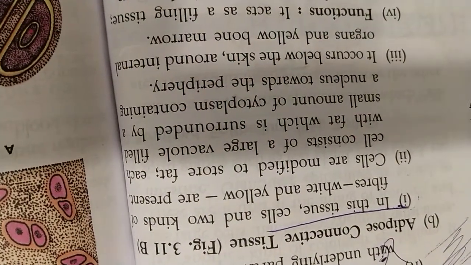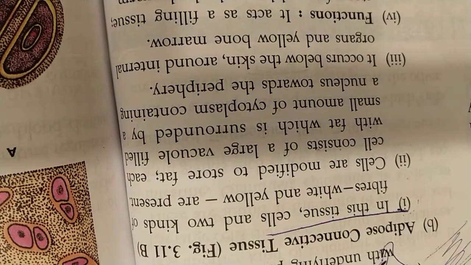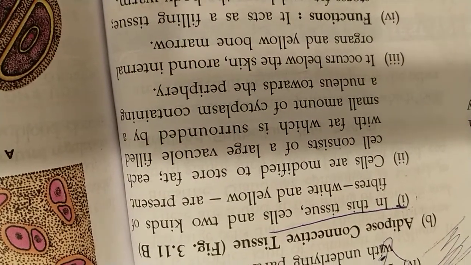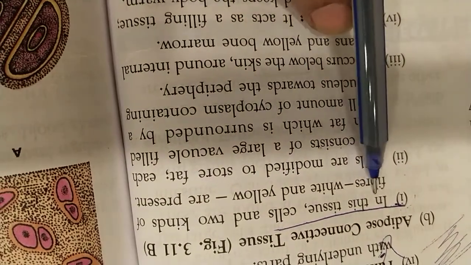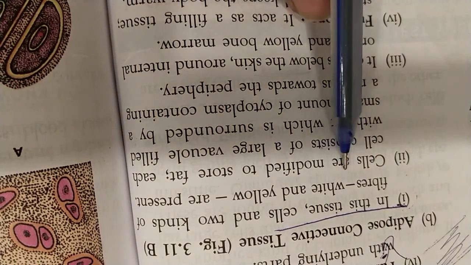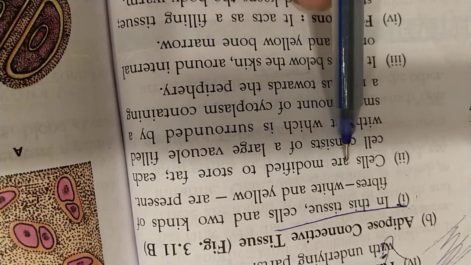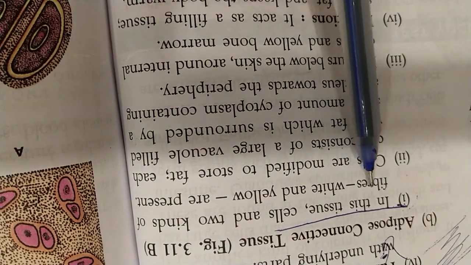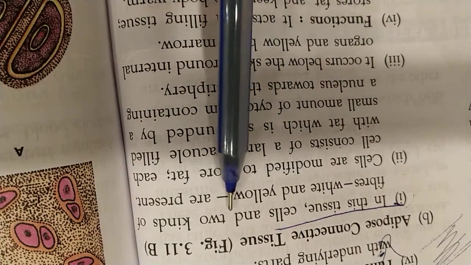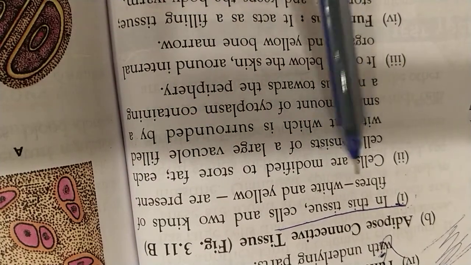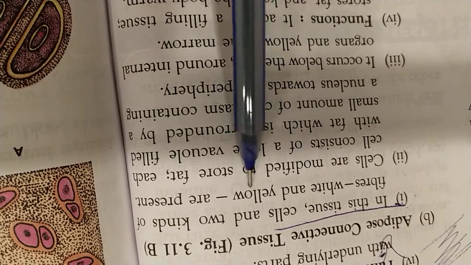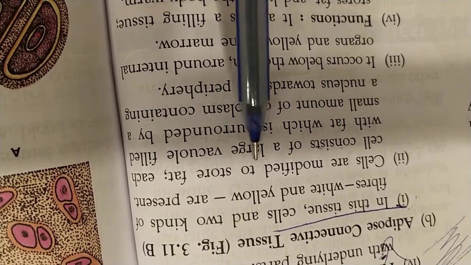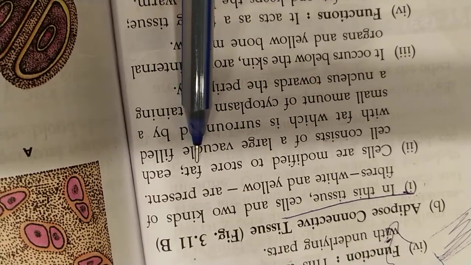Adipose means extra fat. It is deposited in adipose connective tissue. If you eat too much, you become fat, because the extra food is stored in adipose connective tissue. In this tissue, there are cells and the same two kinds of fibers, white and yellow fibers. The cells are modified to store fat.